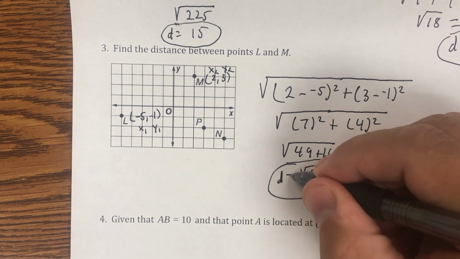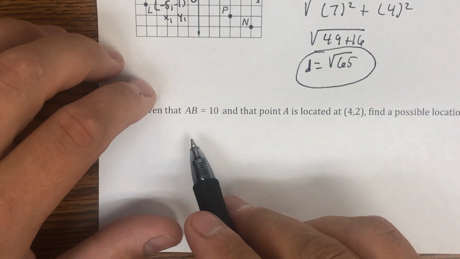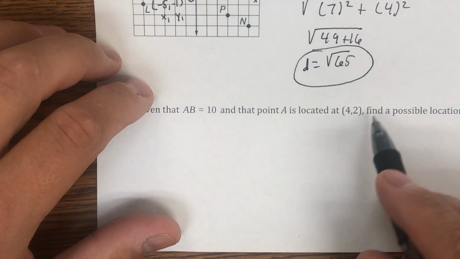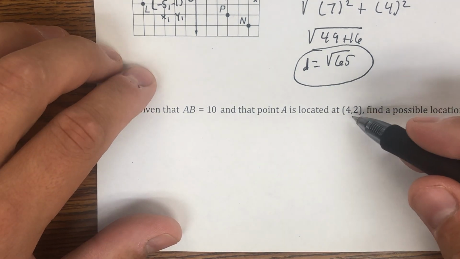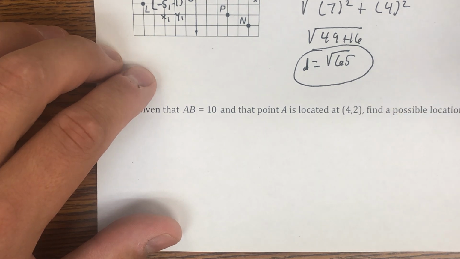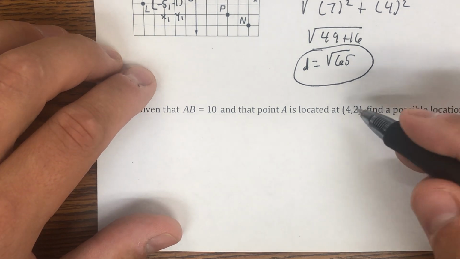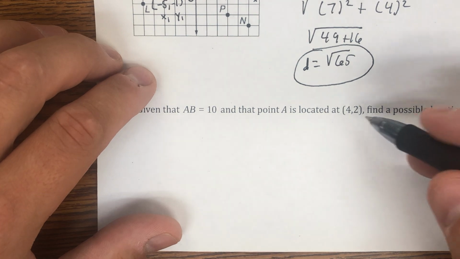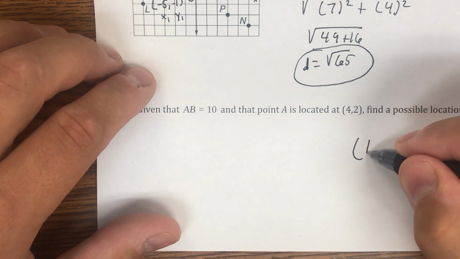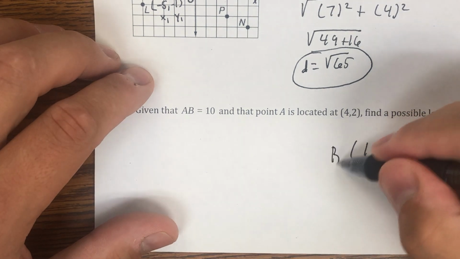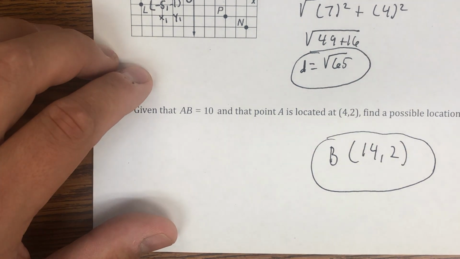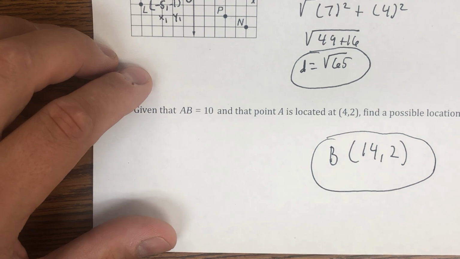Well, I should put my distance equals. All right, last one. Given that the length of A to B is 10 and point A is located at 4, 2, find a possible location for point B. Well, I'm just going to go 10 units to the right. So if I just move x 10 units to the right, I would just have to add 10, and I would say 14, 2. That would be a possible location for point B. That would be a horizontal line. It just moves straight over 10 units to the right.